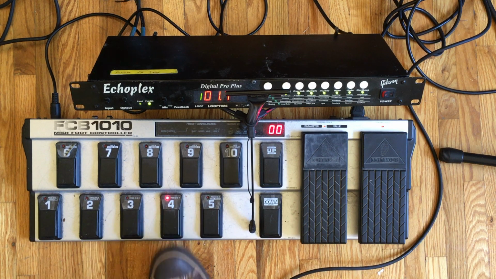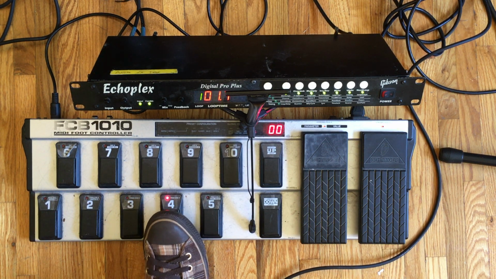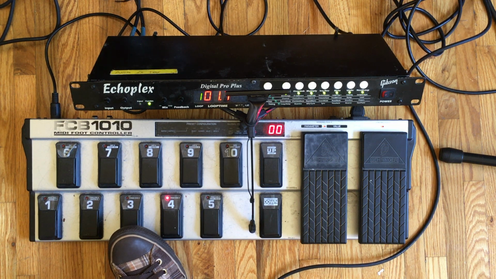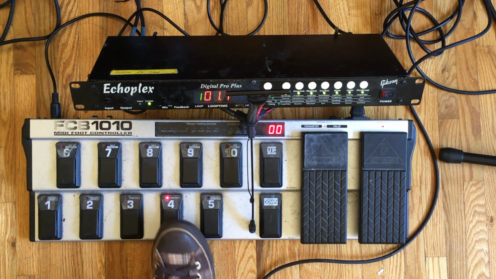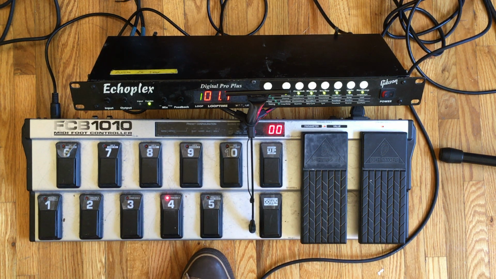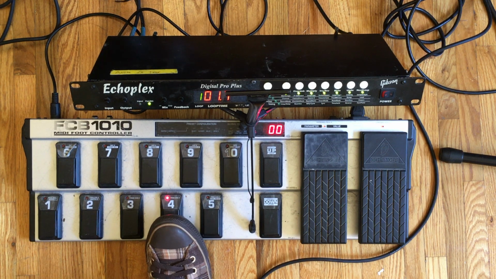You can still hear it. But now it's gone. Let's do that some more. So when you're doing the effect, it doesn't overwrite the loop. But when it plays back, every time after that, it does overwrite the loop.